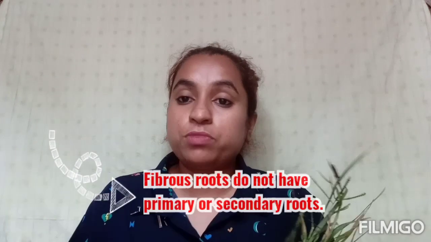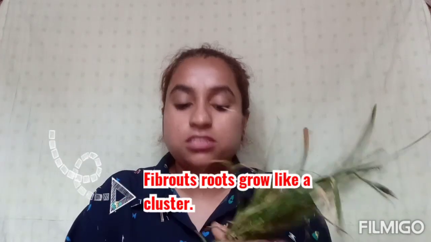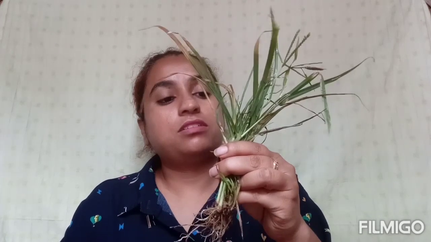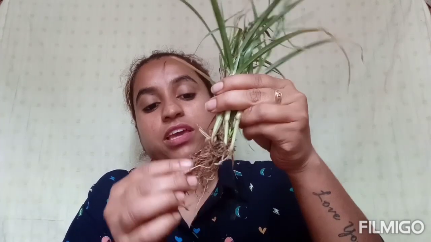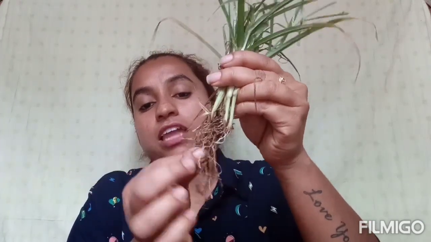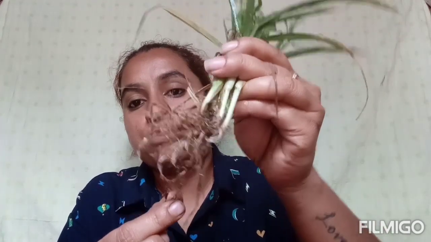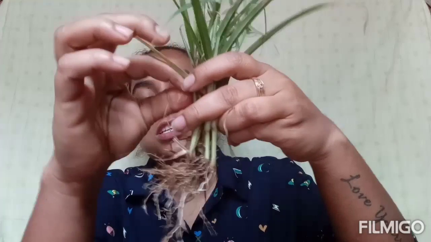Now there is also another type of root, called fibrous roots. In fibrous roots you will not find any primary root. There is no main root, no primary, no secondary roots, nothing. The roots just grow together like a group, or like a cluster. For example, I plucked some grass from my backyard. Now see, you will not find a single primary root or secondary roots. These are just roots growing together like a group or a cluster.